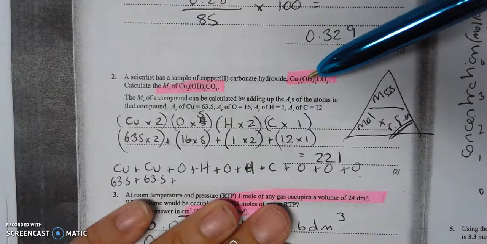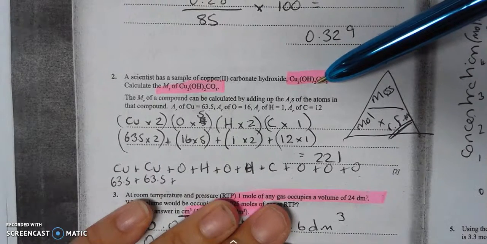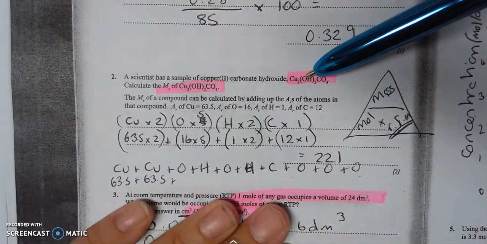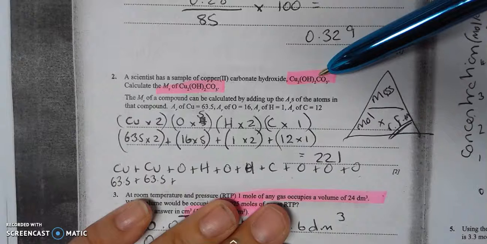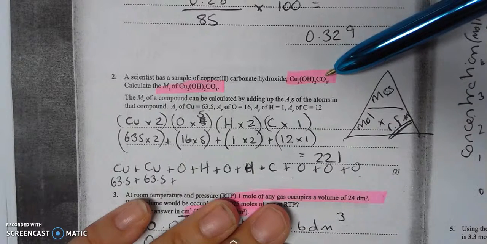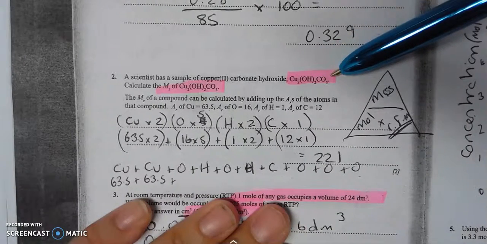I've got OH in brackets, and a little 2 by the side, so that means there's 2 of everything in the brackets. So I've got 2 oxygens and 2 hydrogens. I've got 1 carbon there, and then I've got 3 hydrogens there. That's all that means. It's just all the chemicals, the way they're joined together, make this copper carbonate hydroxide.